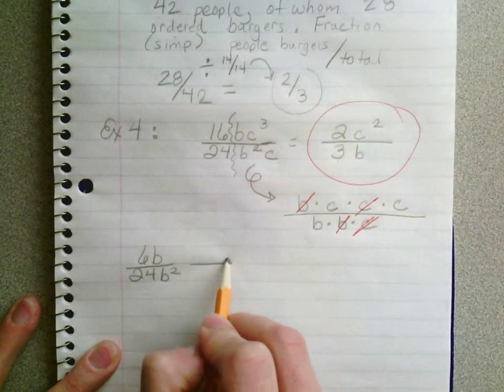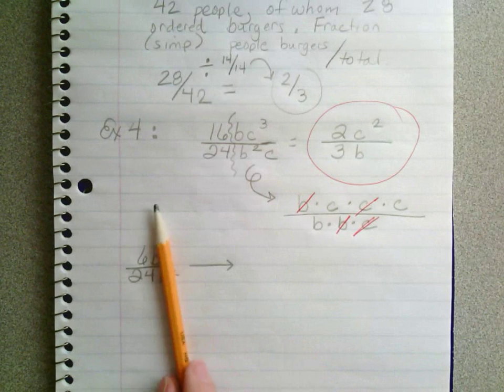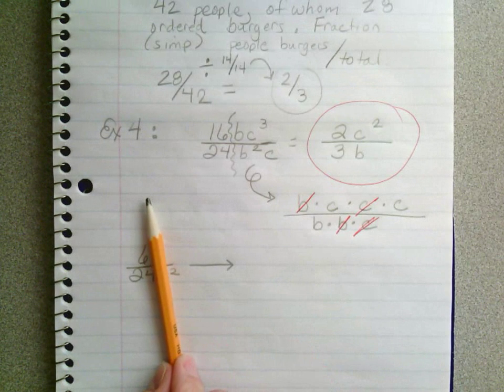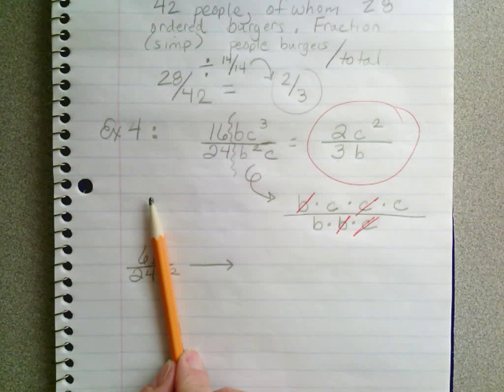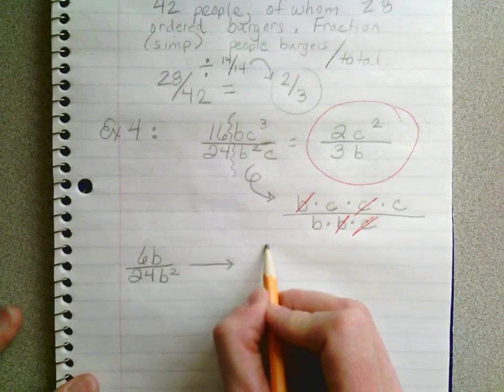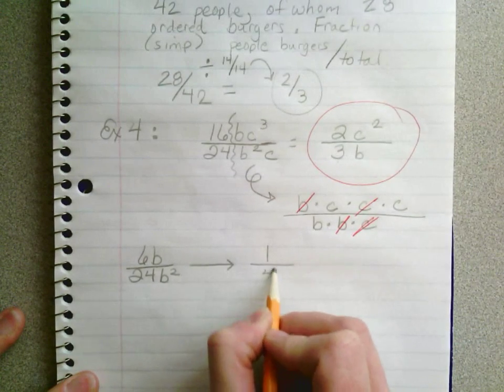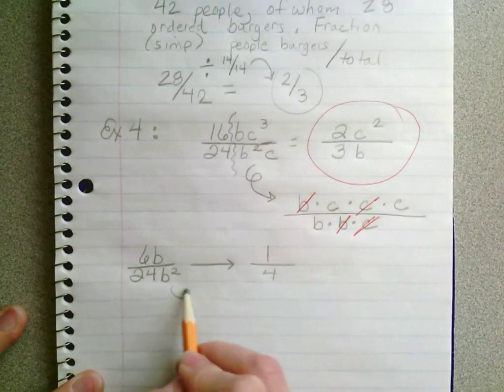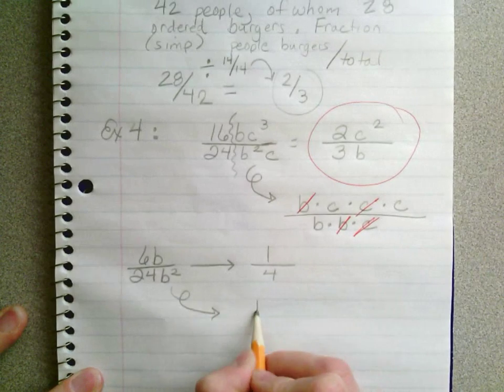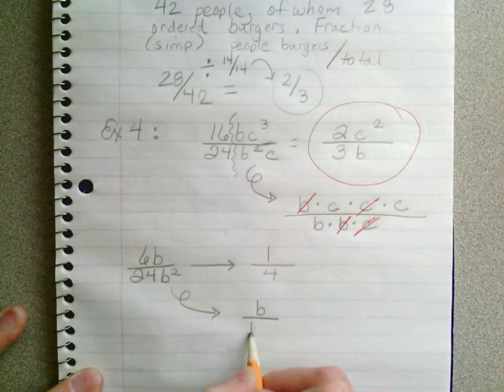Cut the number away from the b's. How would 6 over 24 reduce? Emma, what does 6 over 24 reduce to? 1/4 is right. Now, deal with the b's. B is in the numerator.